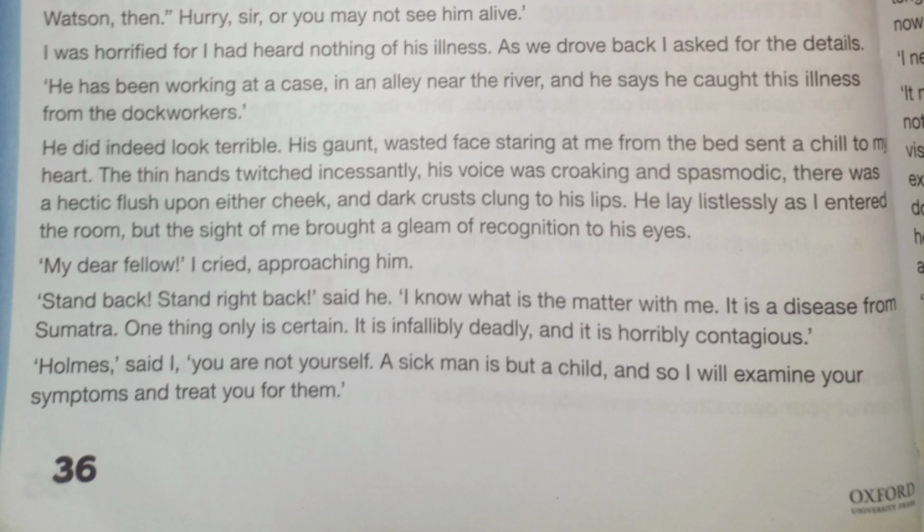He lay listlessly as I entered the room, but a sight of me brought a gleam of recognition to his eyes. That he was lying listlessly means that he was having no interest in anything. But there was a gleam of recognition, a hope of something, or he recognized me when I entered the room. "My dear fellow," I cried, approaching him.